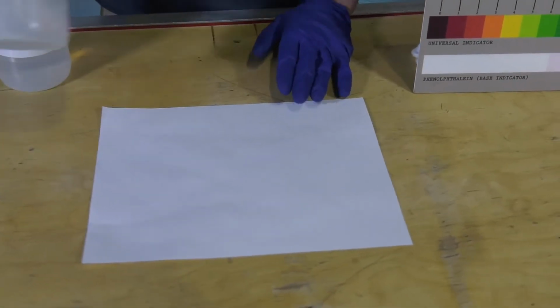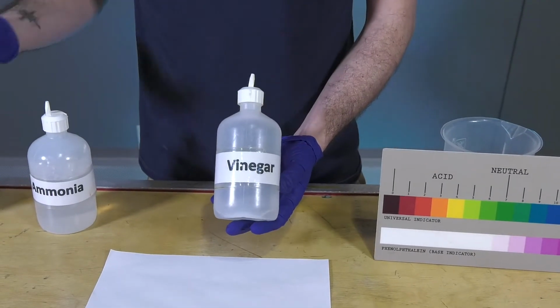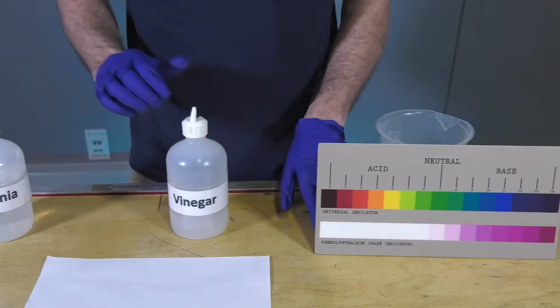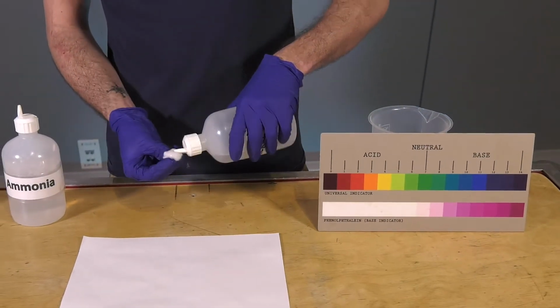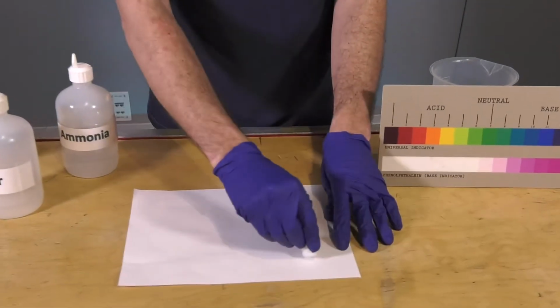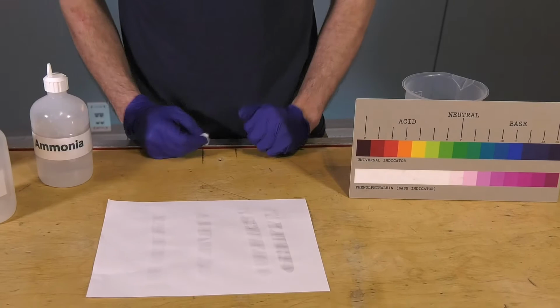So the first ingredient we're going to try is vinegar. Phenolphthalein is a base indicator, meaning it's going to come back if we add a base to the page. So we're going to go ahead and test vinegar out and see if vinegar is a base. Okay, so nothing came back to the page, so I think it's safe to assume that vinegar is not a base, so we would really know when that phenolphthalein comes back.